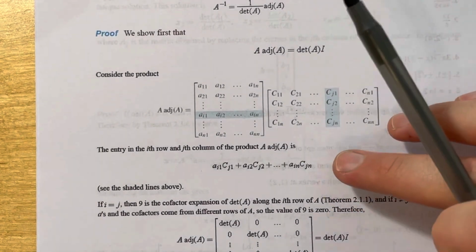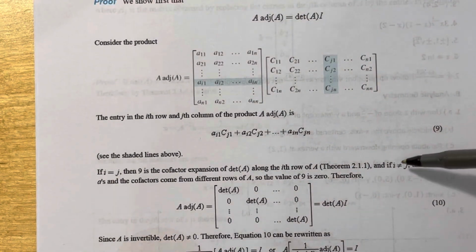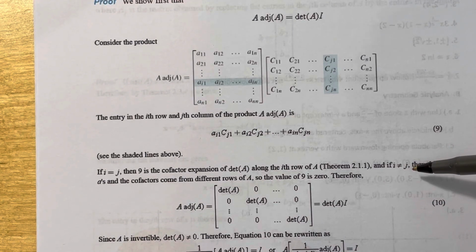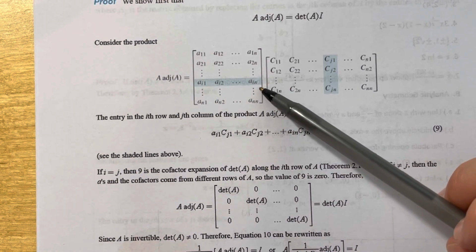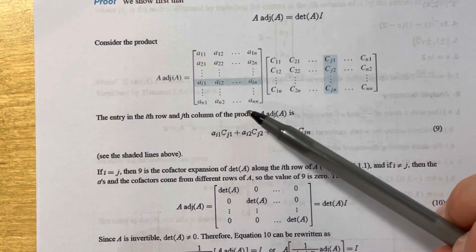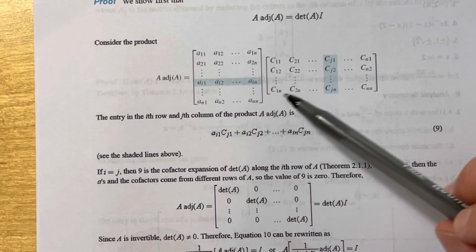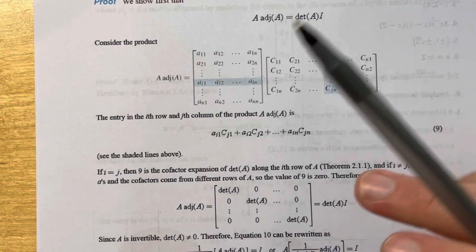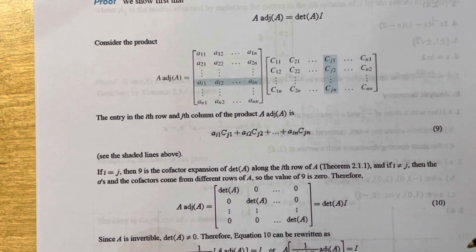Now, here's where we use that other interesting little fact that we mentioned in the previous video. If i and j are not equal to each other, then what we're doing is we're multiplying a row of A to the cofactors that would have come from a different row of A. And what we talked about in the previous video is that anytime you multiply those things out that way, the result is always 0.